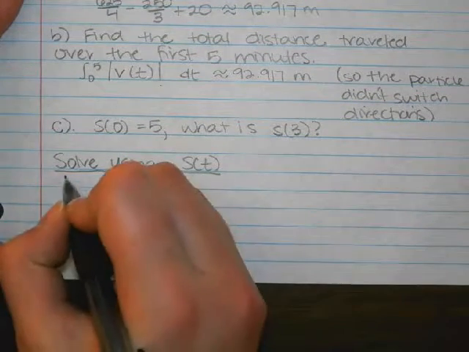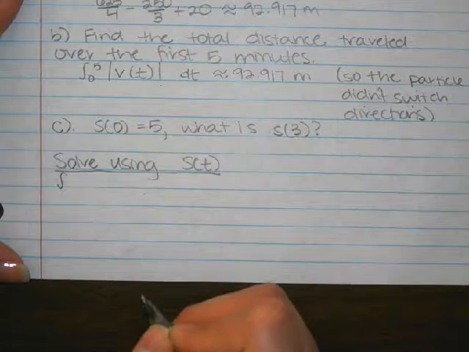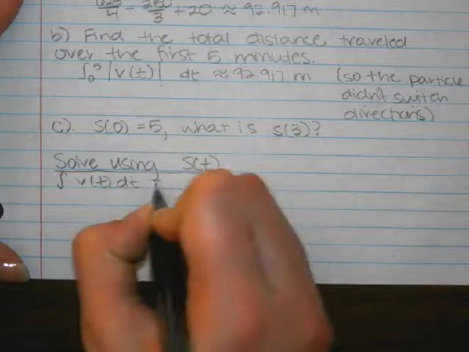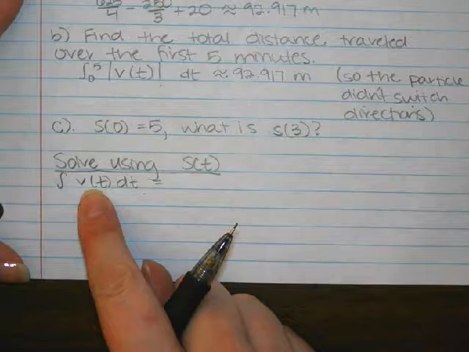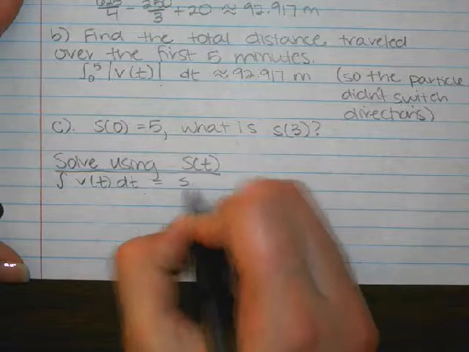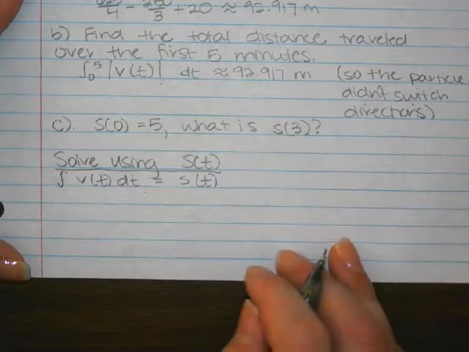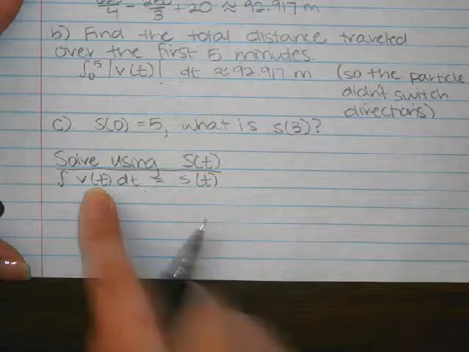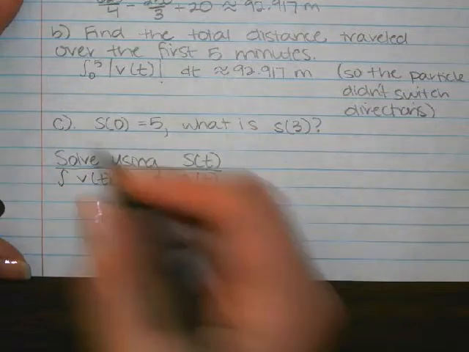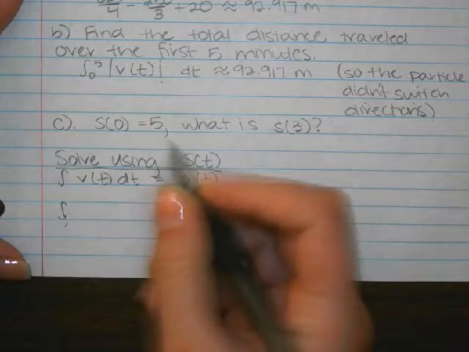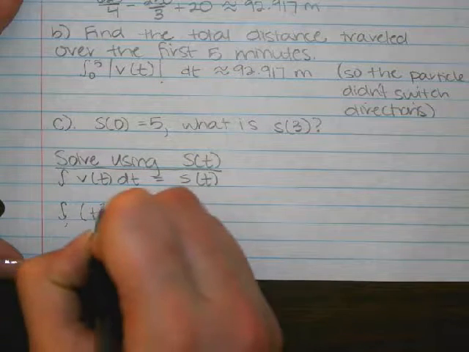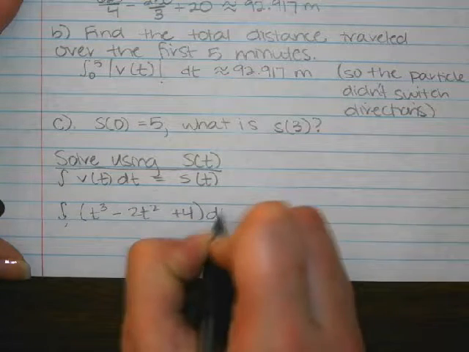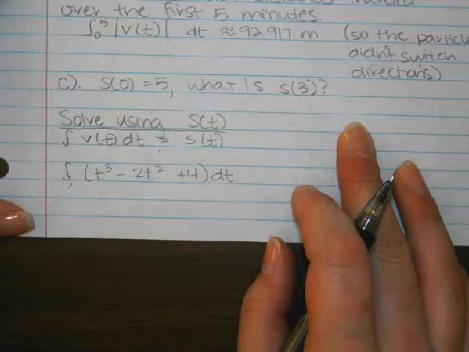So the first thing we could do is the indefinite integral of v of t dt, because when we do the indefinite integral, that's going to give us s of t. If I find the antiderivative of the velocity, that gives me the position. So the antiderivative of t to the third minus 2t squared plus 4 dt, we have already done the work to find that, right?